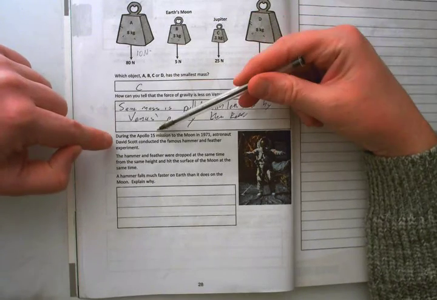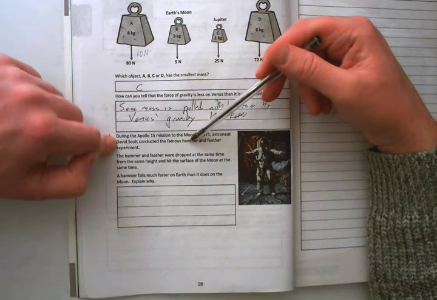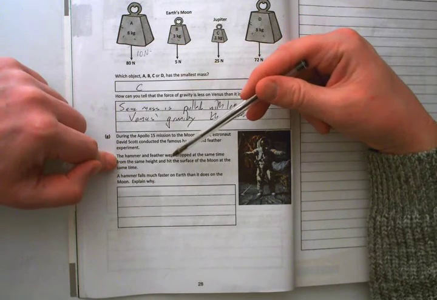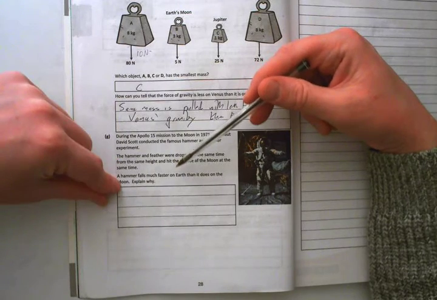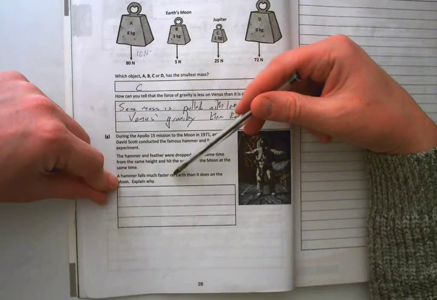So, during the Apollo 15 mission to the moon in 1971, astronaut David Scott conducted the famous hammer and feather experiment. He dropped the hammer and feather at the same time, from the same height, and they hit the surface of the moon at the same time. On the Earth, however, a hammer travels much faster as it falls than a feather does. So why does this happen?